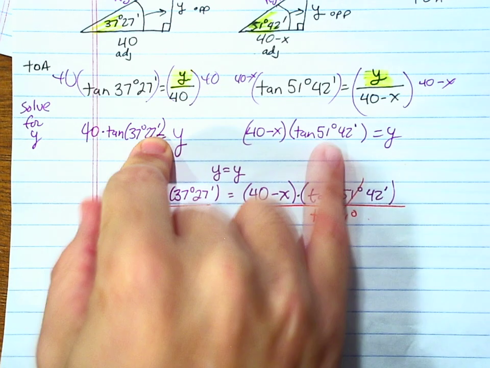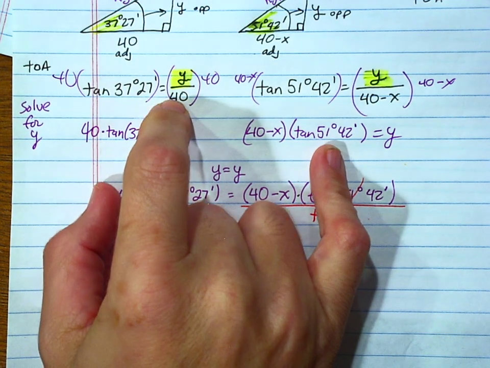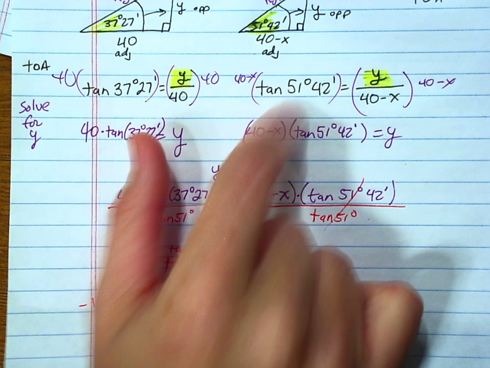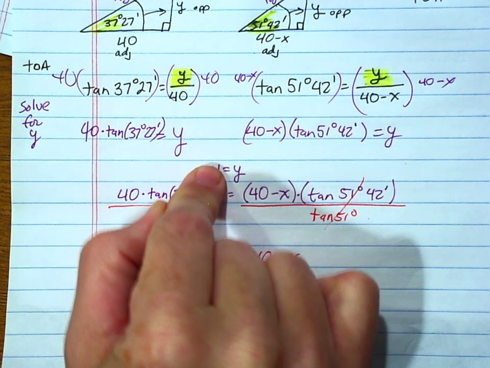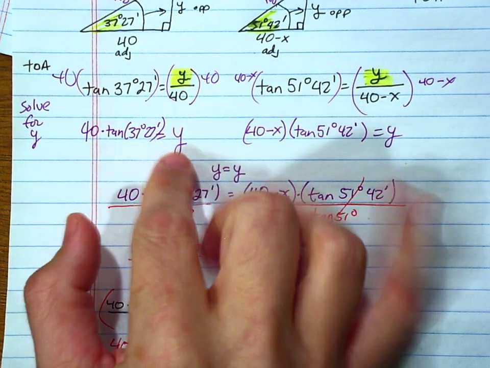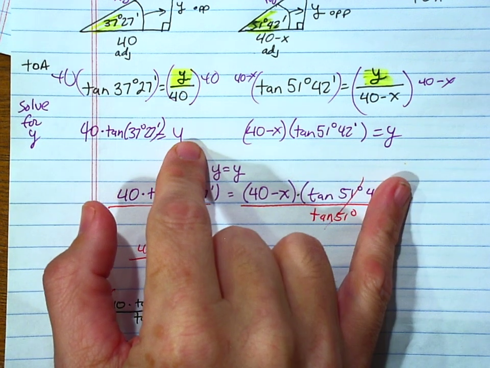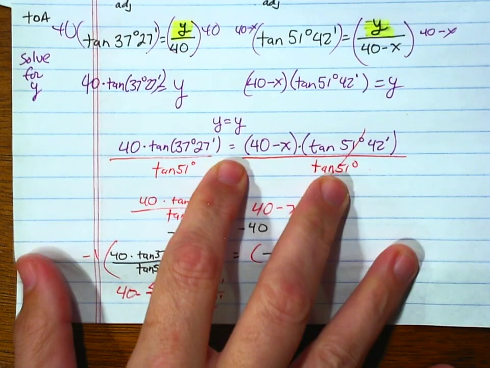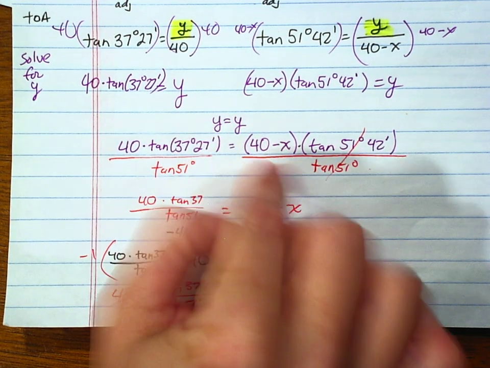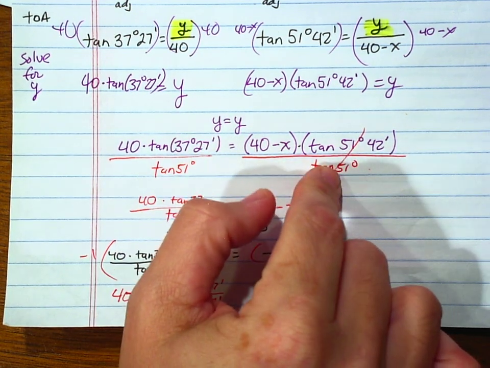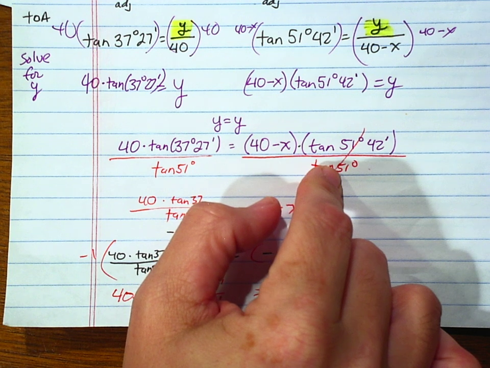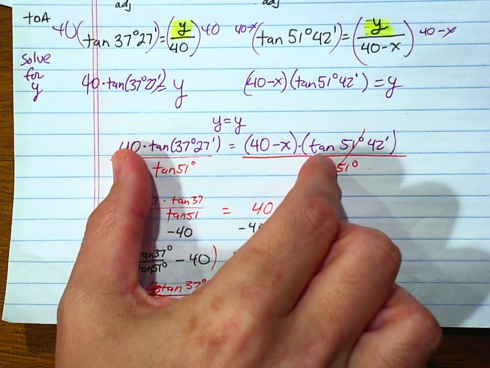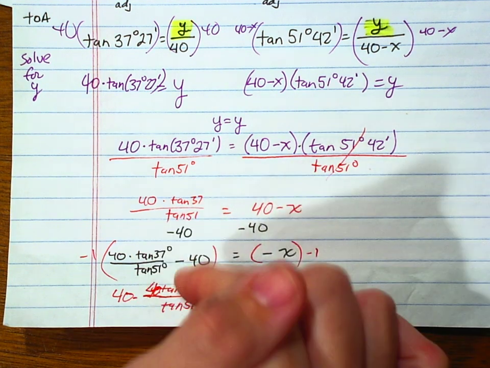Solving both for y, we did that. We have to multiply by 40 here and multiply by 40 minus x here. We got our equations. We can connect them because the y's are exactly the same. Those are the heights of that single tree. We did that. Solved for x by dividing the tangent of 51 degrees 42 minutes from both sides. And remember, I just wrote 51 degrees for quickness, but we have to use that angle at the end.